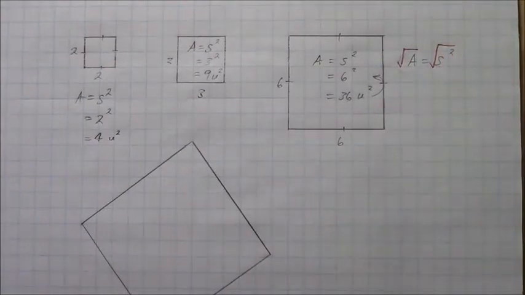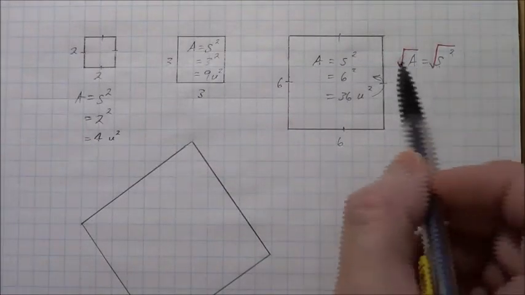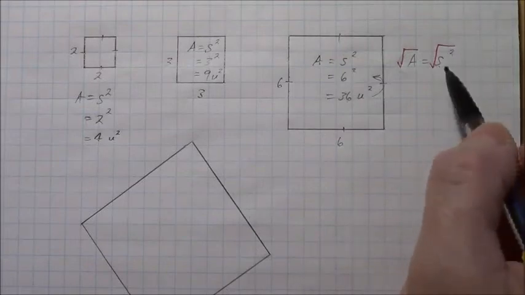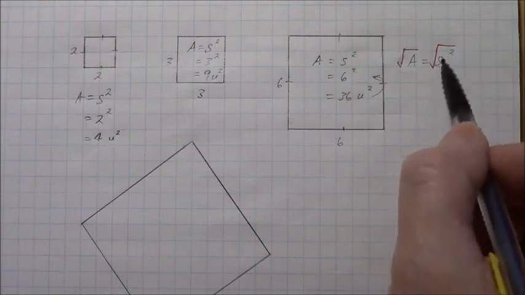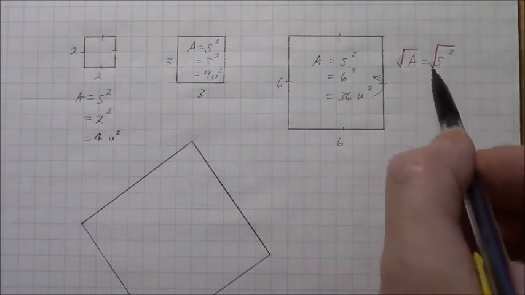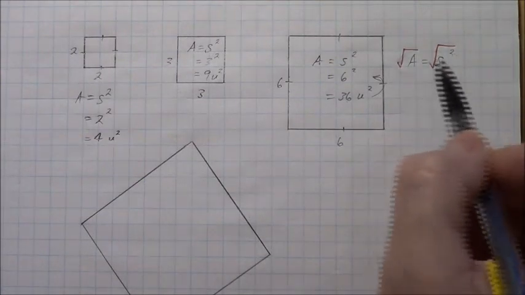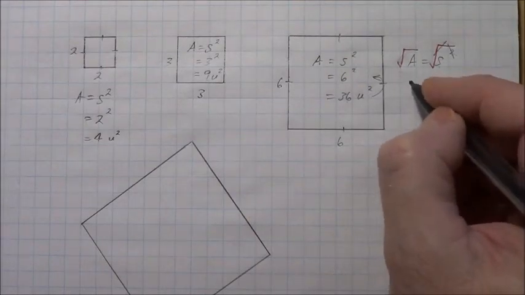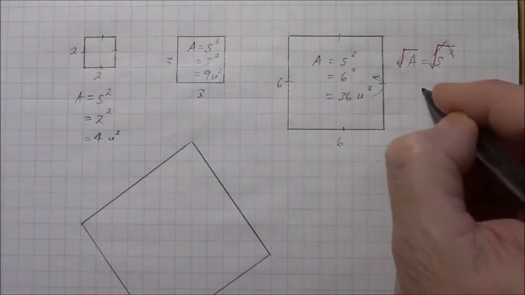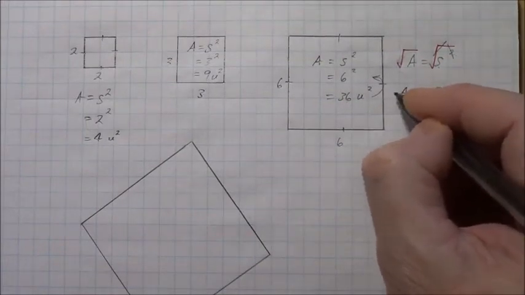This is an equation, so we have to do the same thing to both sides, and it might be familiar to you that the opposite of a square is a square root. So if we take the square root of both sides of the area formula, the square and the square root cancel. So that means the side length is going to be the square root of the area.